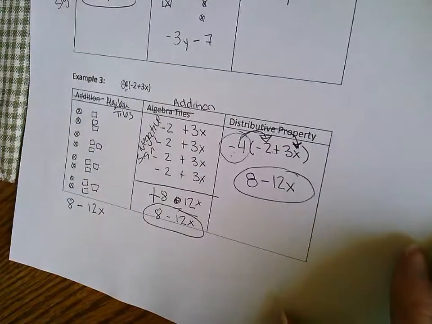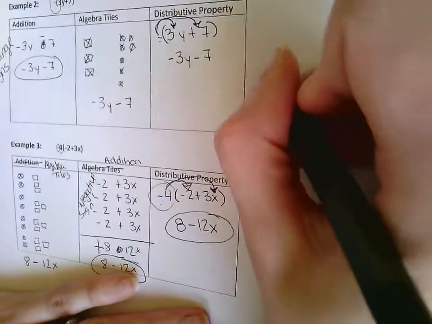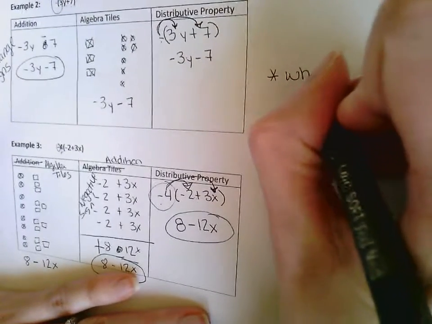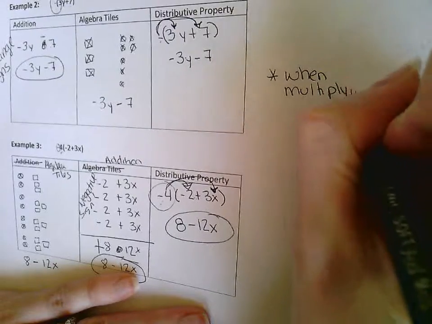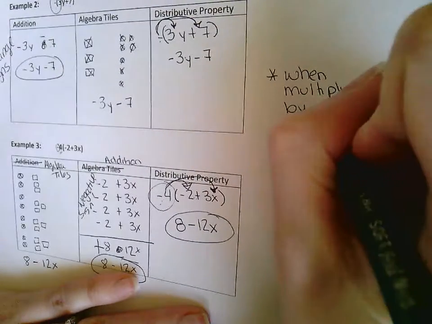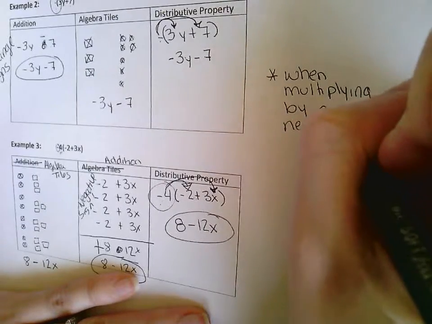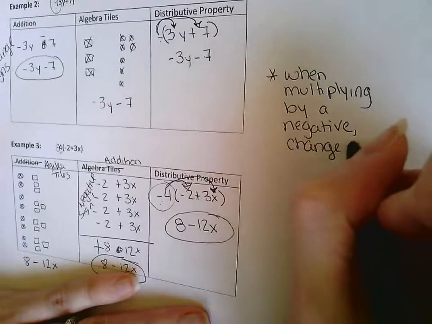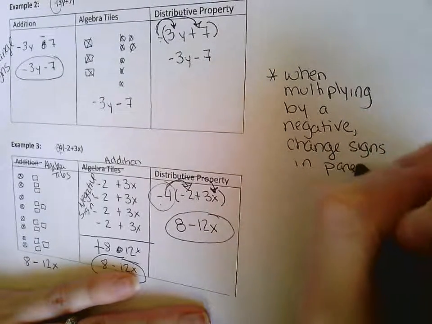Before we end, over here to the right, I want you to write: when multiplying by a negative, change signs in parentheses.